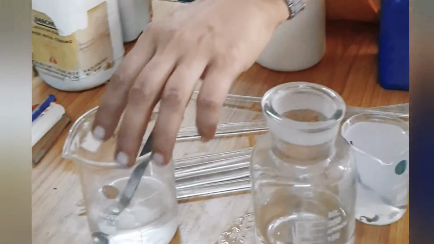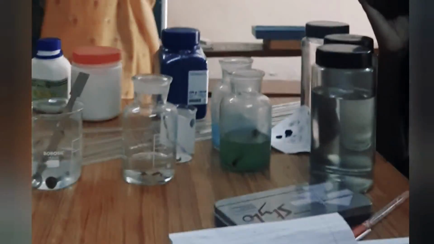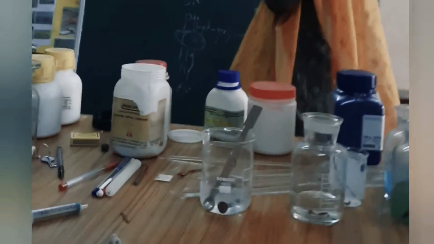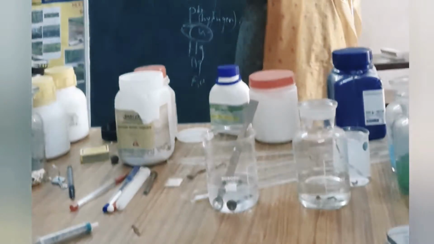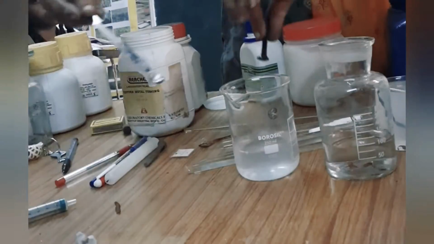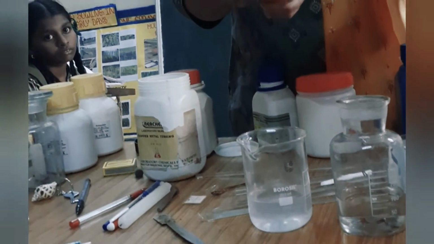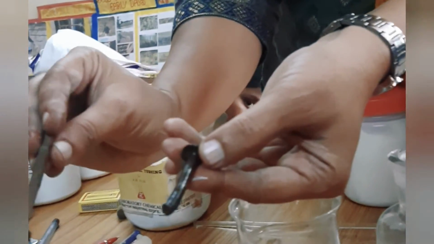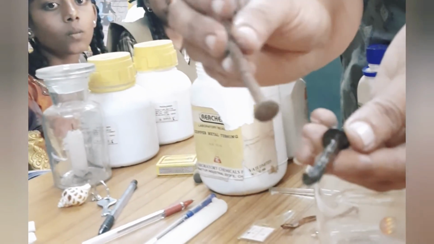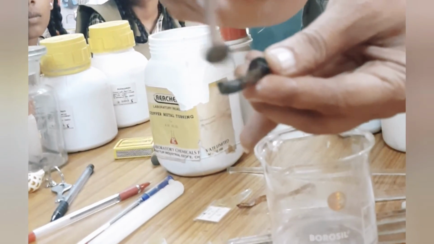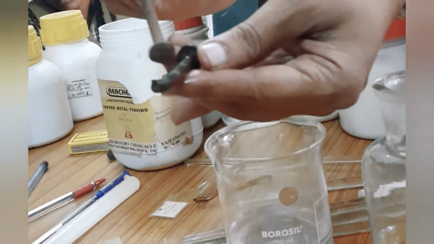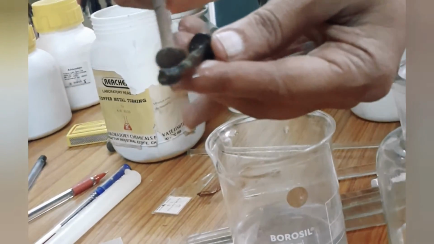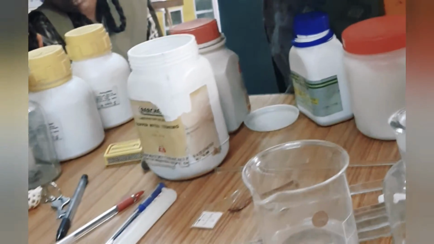And the final one is zinc sulfate and iron nail. What about zinc? Zinc is more reactive than the iron. Now when you observe the nail, you can see here. This is an iron nail, and when you place this in zinc sulfate, you can see that iron has been replaced with zinc, right? Yes, ma'am. You can see the coating of zinc on the iron nail. So iron is replaced with zinc.